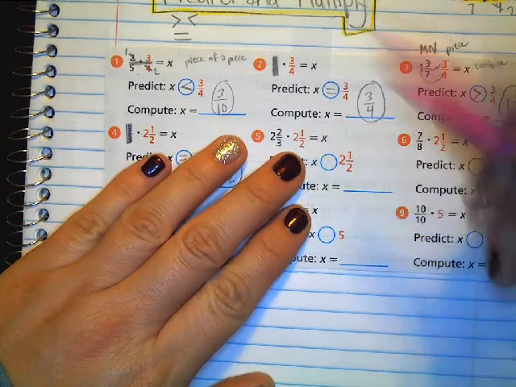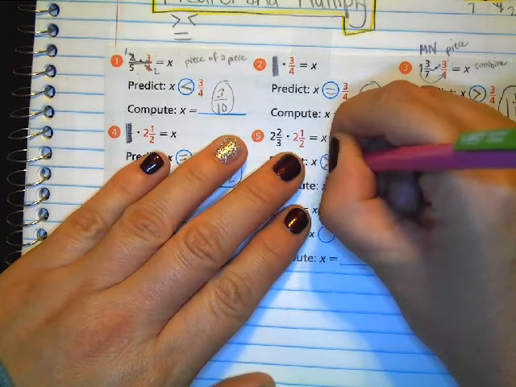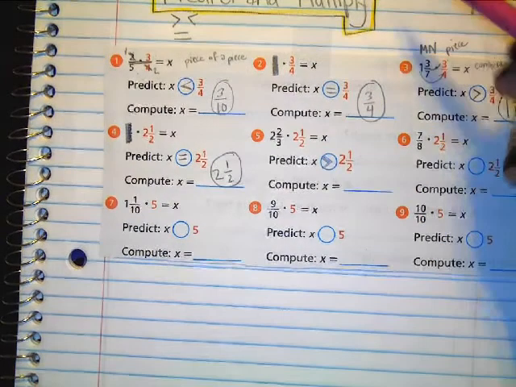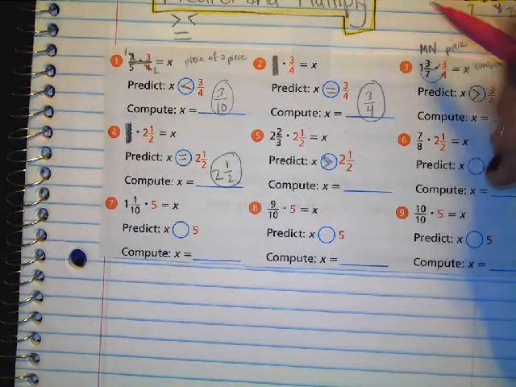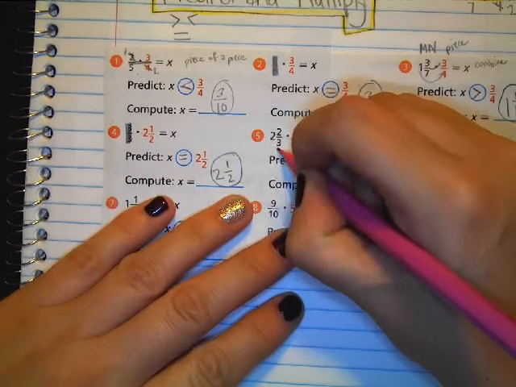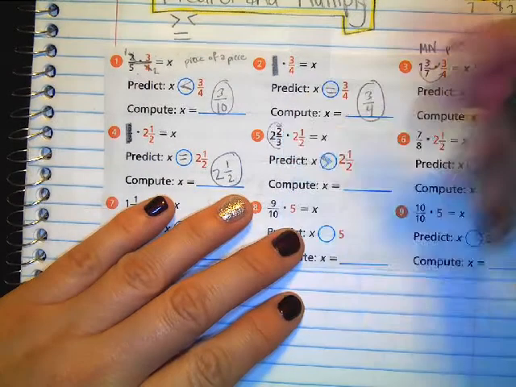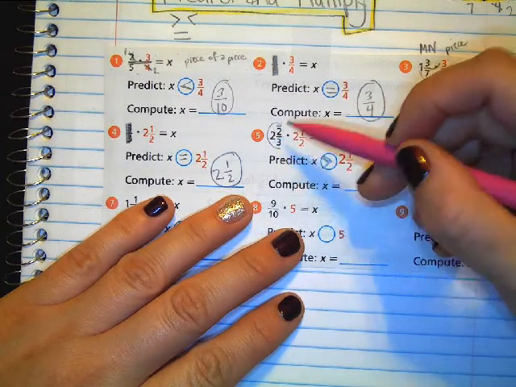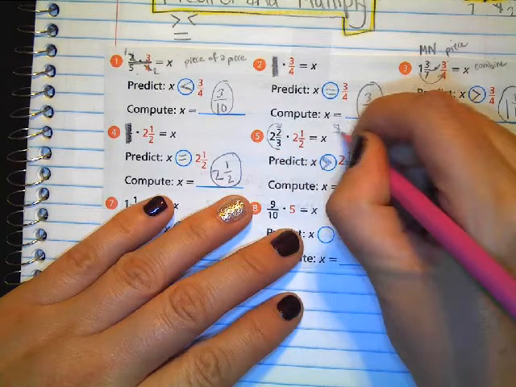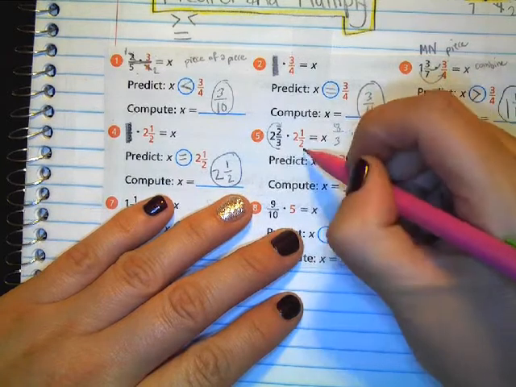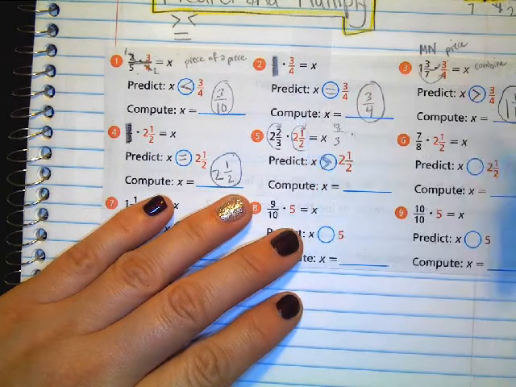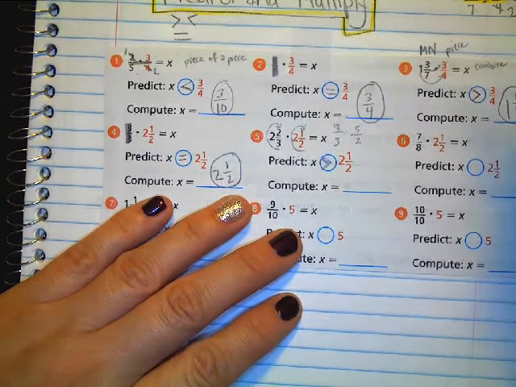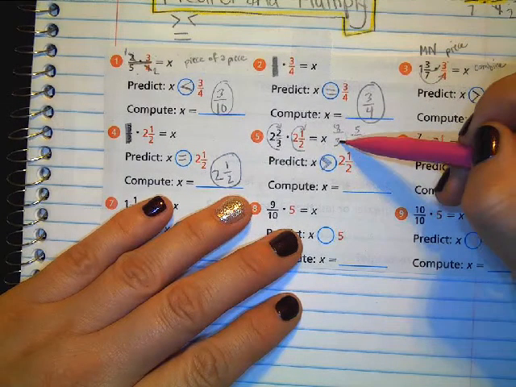Number 5 looks like a lot of work. I'm doing a mixed number times a mixed number. Remember that rule. If it's a mixed number times a mixed number, it's greater than both mixed numbers. 2 2/3 times 2 1/2. Well, I'm just going to rework part of that right here. Multiply, then add. 3 times 2 is 6, plus 2 is 8 over 3. And do this one. Multiply, then add. You should get 5/2.